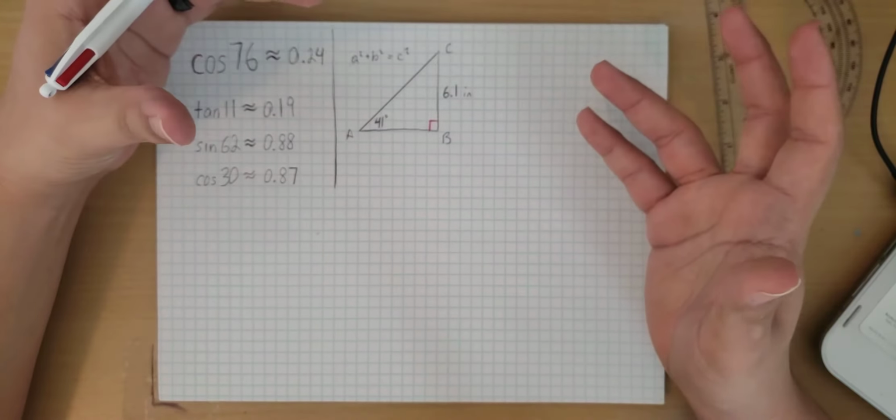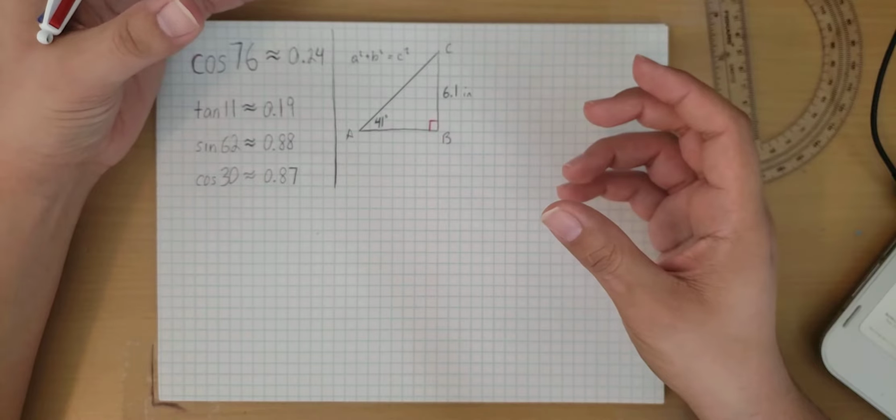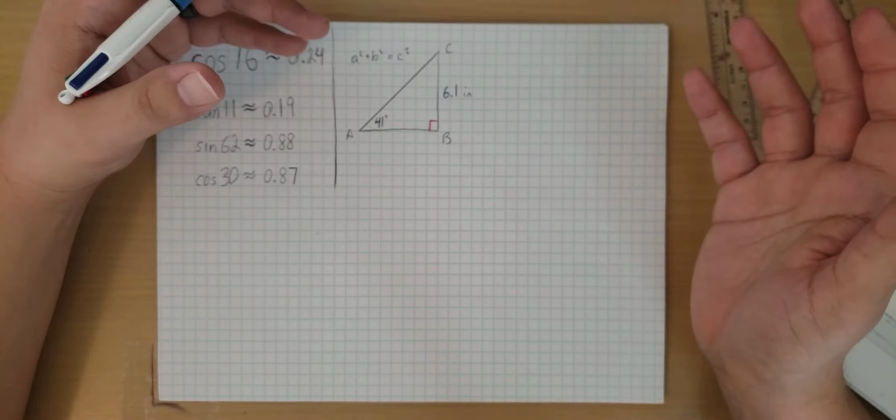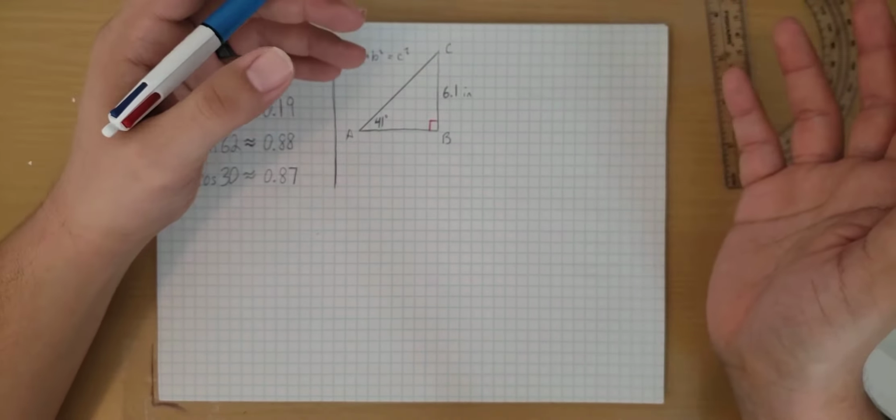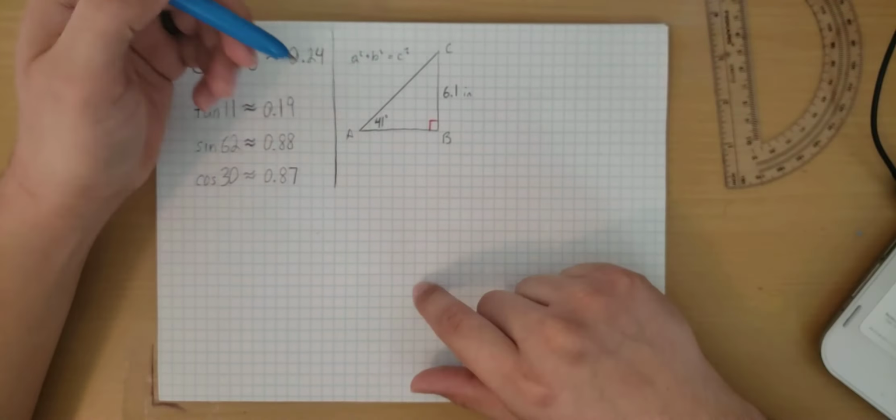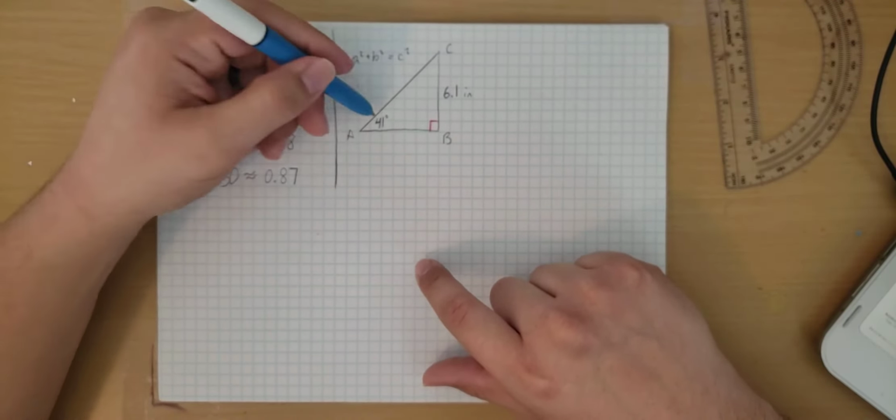Again, they're functions, so that means they have an input variable and an output, an independent variable and a dependent variable. For sine, cosine, and tangent, your independent variable is the angle measure itself.